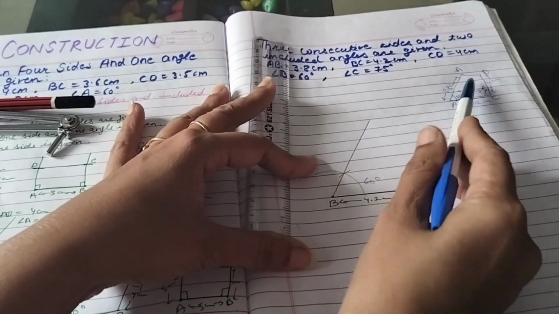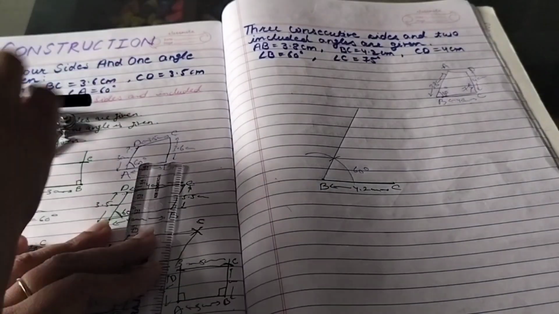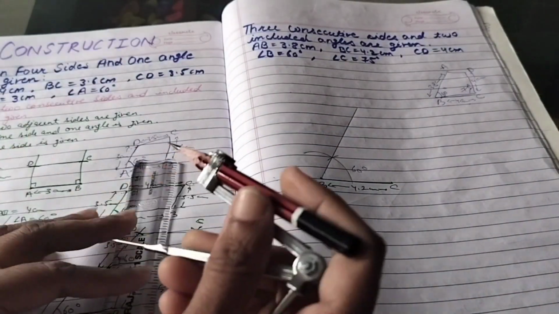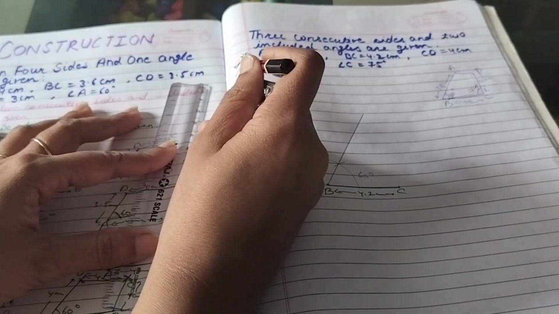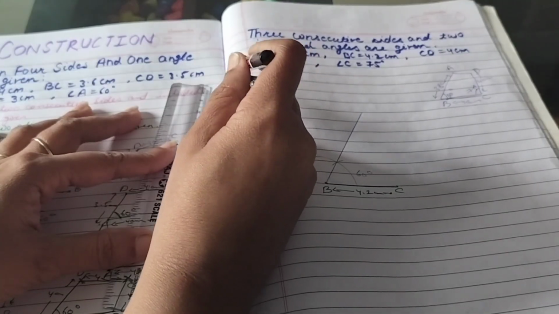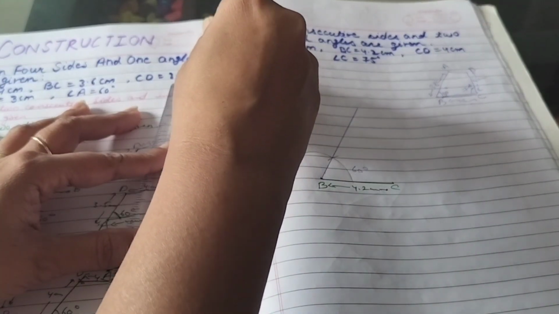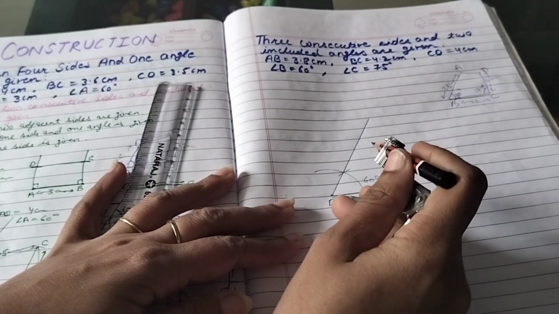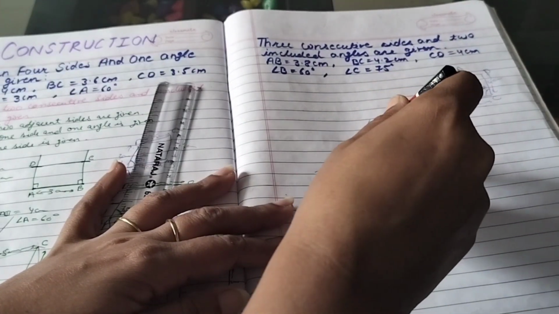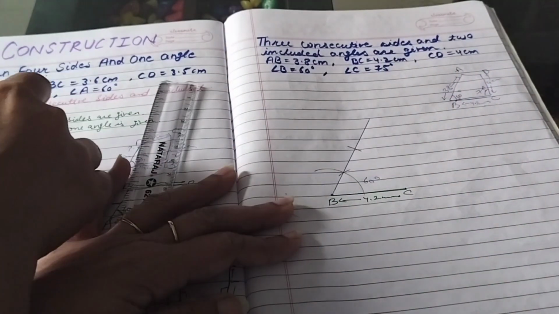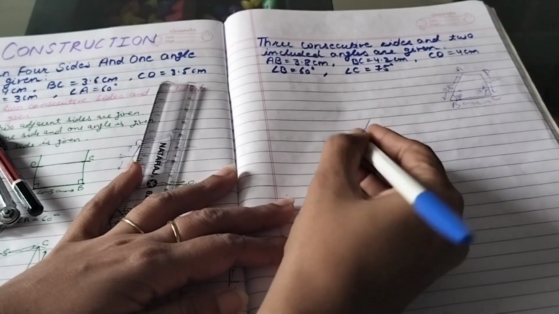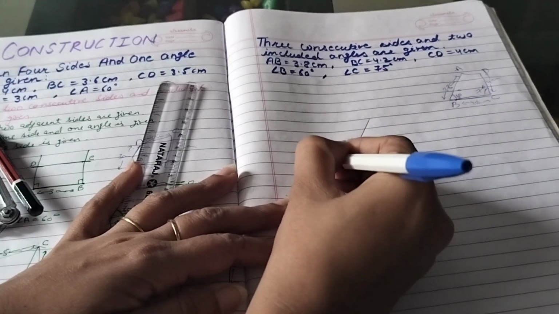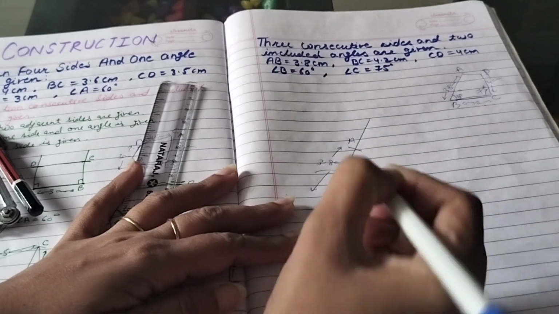Now B to A is 3.8 centimeter. So we will be making an arc of 3.8 centimeter like this. Ruler we have taken, and using compass we will be measuring 3.8 centimeter. Now B as the center with the radius of 3.8 centimeter, we have made an arc. This is your point A, and this distance is 3.8 centimeter.